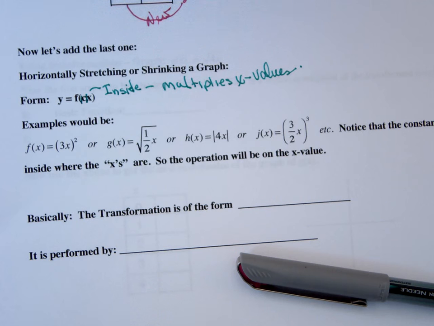So if I do a horizontal stretch, I'm grabbing his arms, stretching them apart. What does it do? It gets wider. And if I'm doing a horizontal shrink, I'm making it narrower. It's the absolute reverse of the vertical.